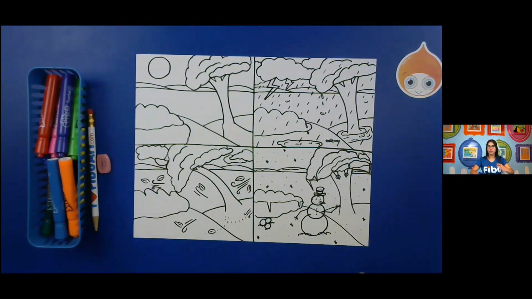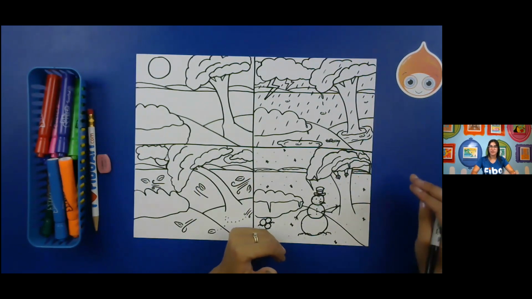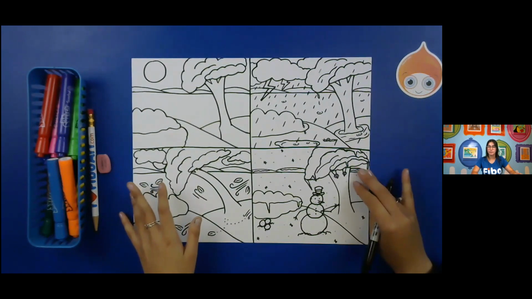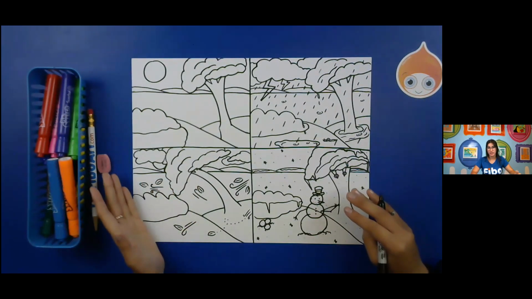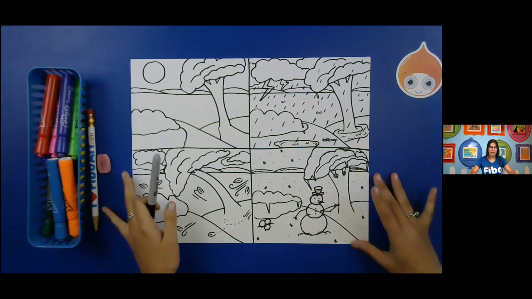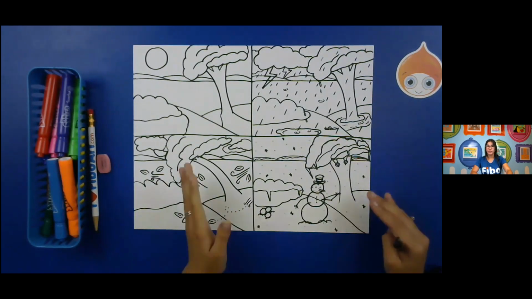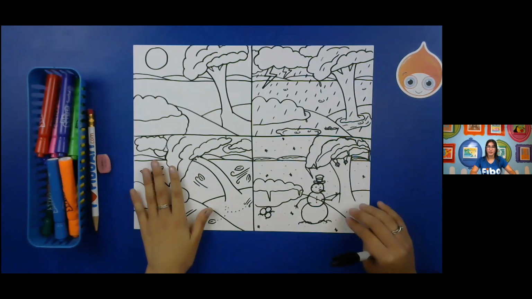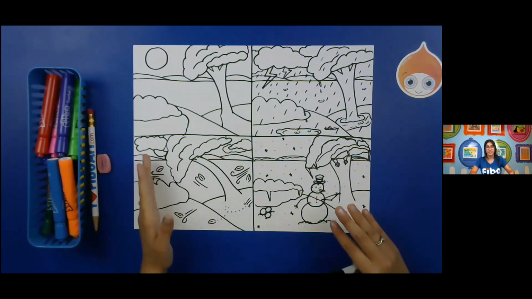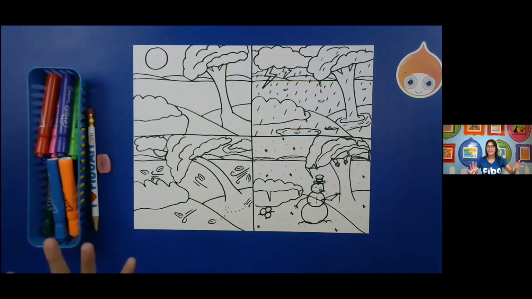Again, you can make this look as cartoony as you'd like, as realistic as you'd like. I gave you some ideas of how you can do it both ways. So I did it both ways just to show everyone what they could do. But again, these are just four different types of weather in one scene and showing how it affects that environment in many different ways. Of course, we know there are so many different types of weather and it affects our environment in so many different ways.